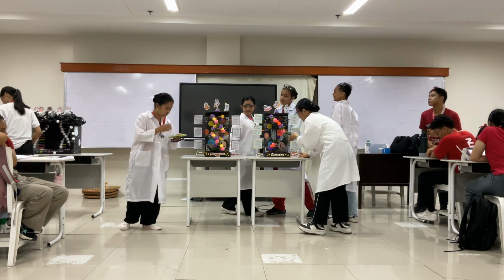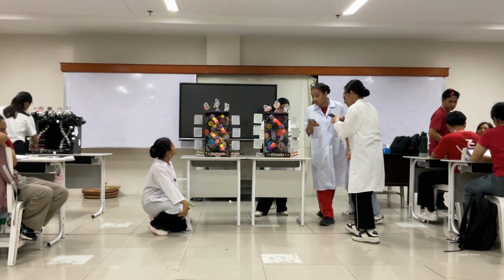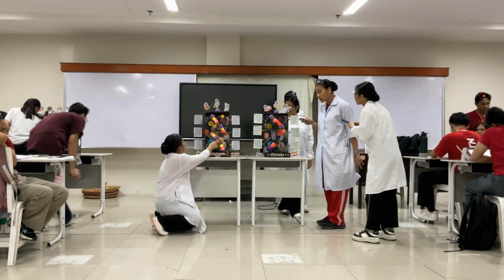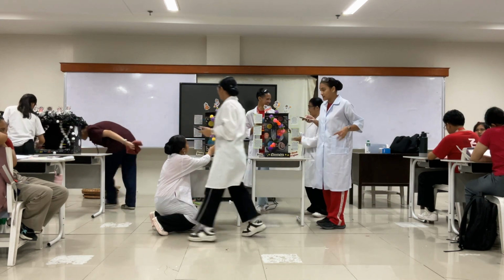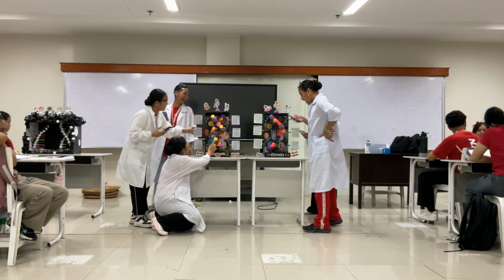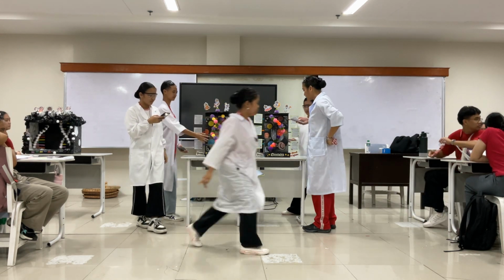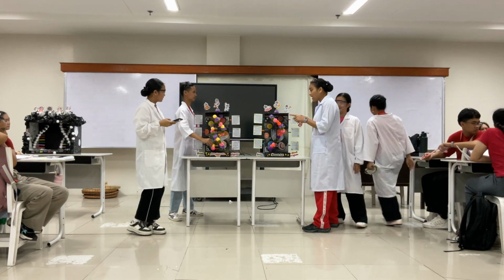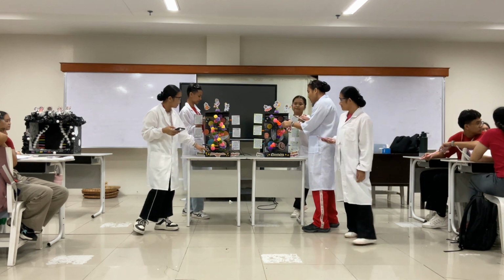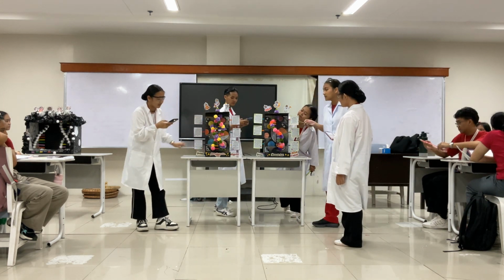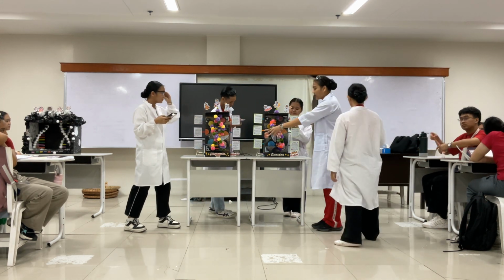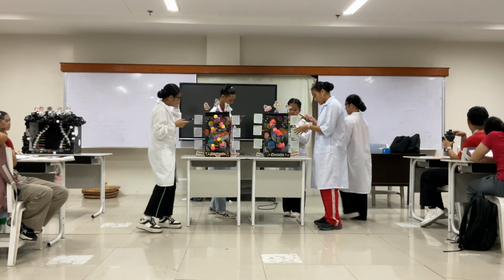Can I know their parts? Well, these nucleic acids are made up of monomers called nucleotides. These nucleotides are made up of three main components. The first one is the 5-carbon sugar. It is called deoxyribose for DNA and ribose for RNA.